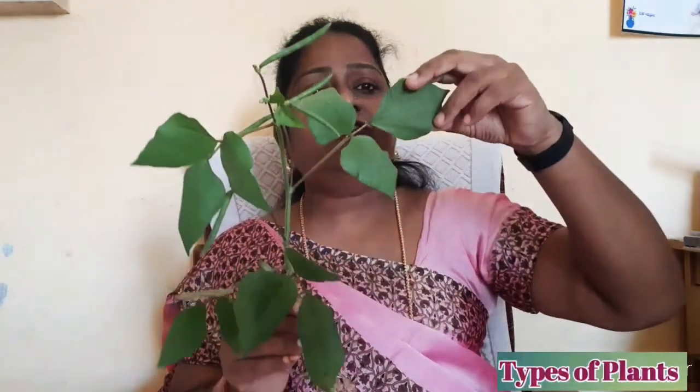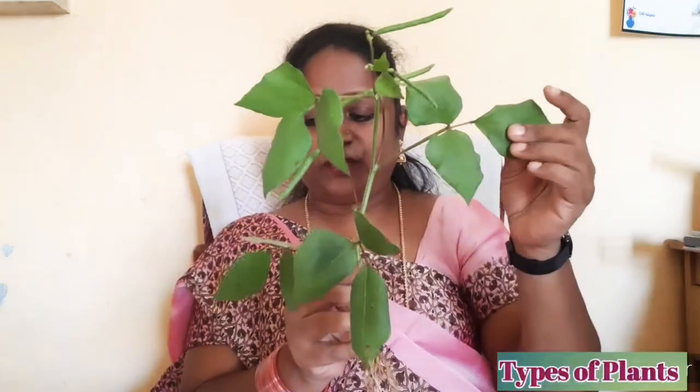Now look at the leaf. The leaf is green in color. What's the color of the leaf? This is green in color. Right? And some plants have even colorful leaves also.